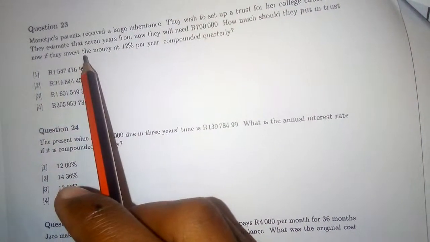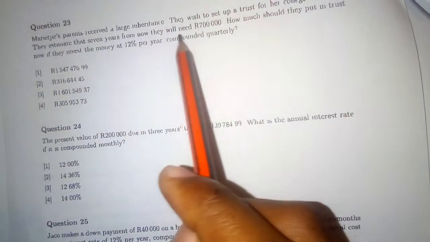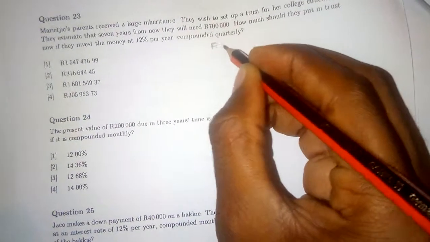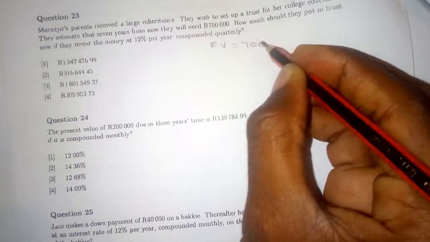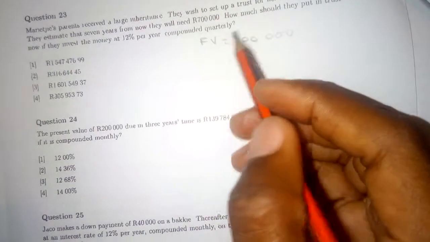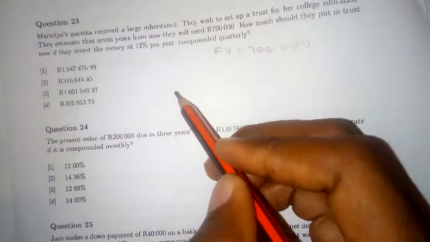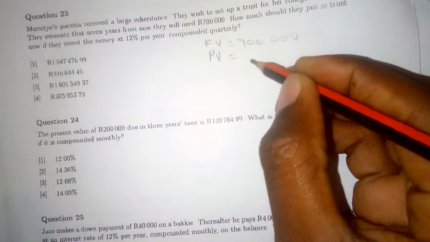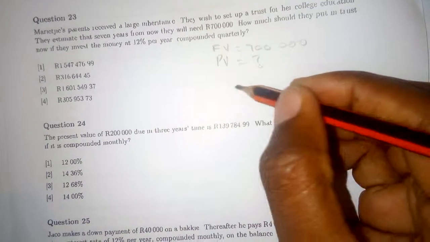They estimate that 7 years from now they will need 700,000. So 700,000 is our future value because it's 7 years from now. How much should they put in trust? So they are looking for the amount they should invest, which is a present value, equals question mark.